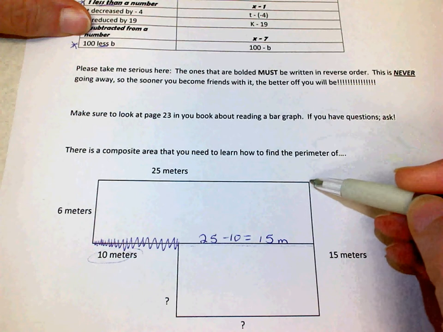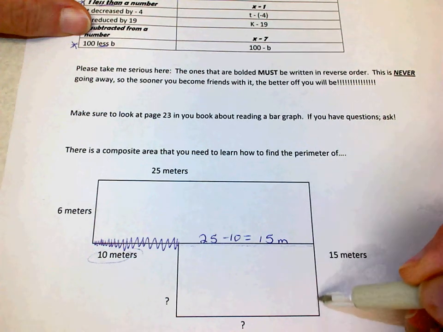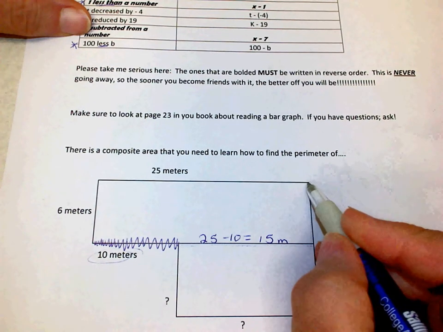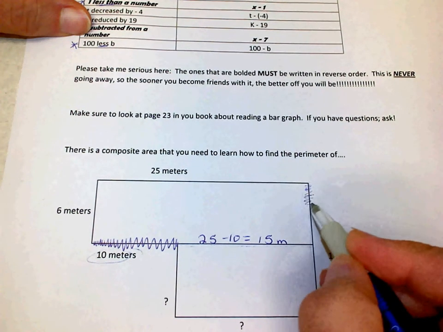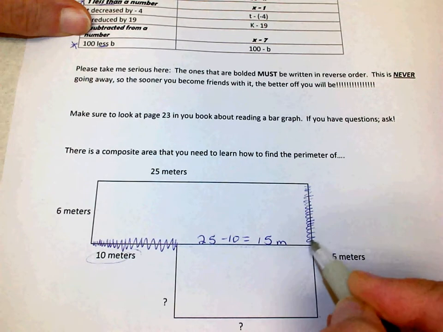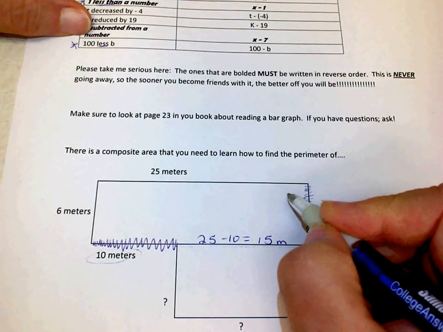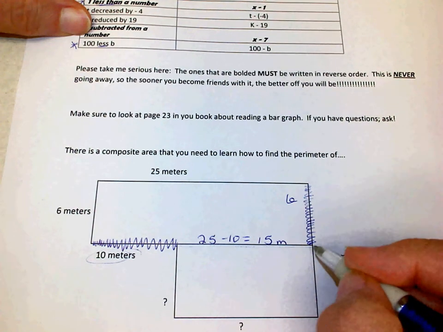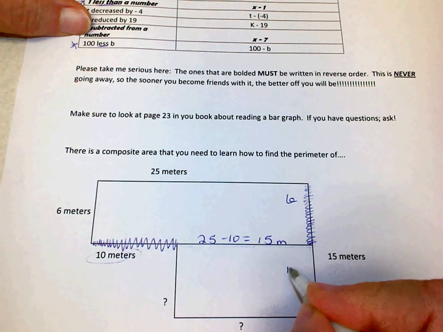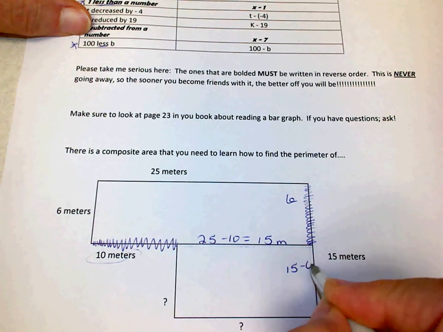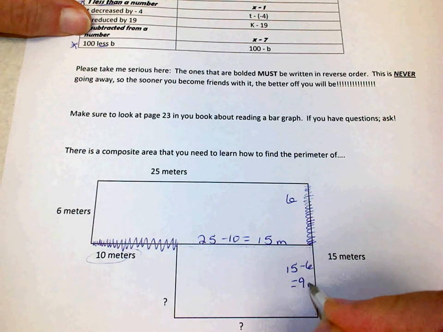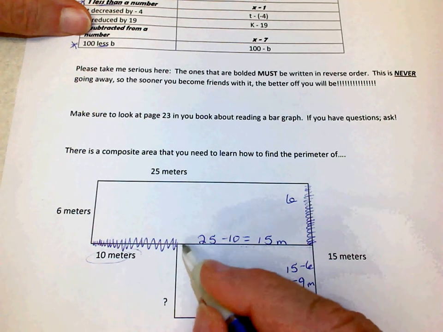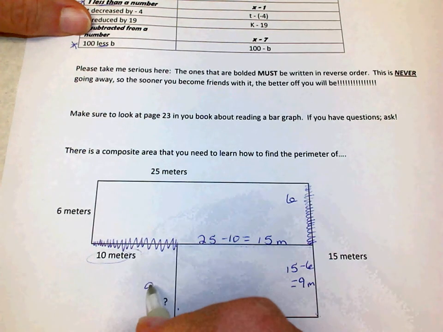Same thing is going on here. Okay? The whole thing here is 15, but this part of it right here we know is 6. So to find this part, we take 15 minus 6, and that gives us 9 meters. And again, this length right here is the same thing as this one. So this one is 9 meters.